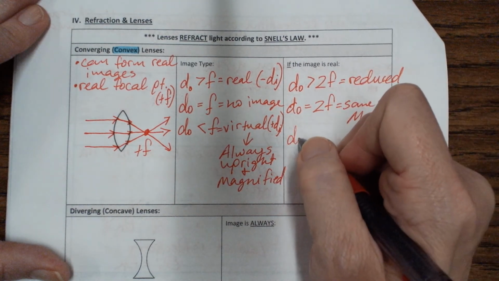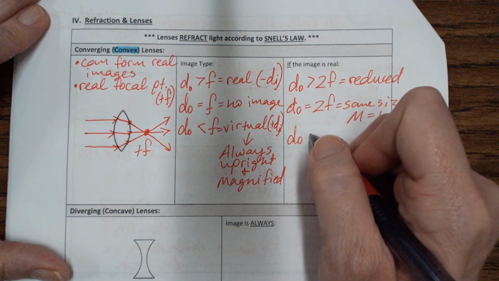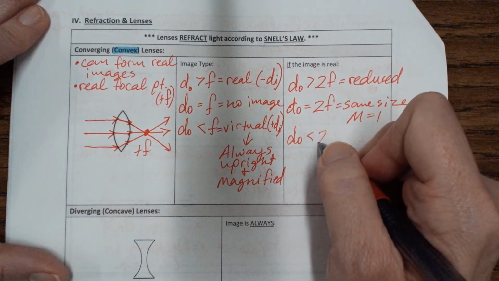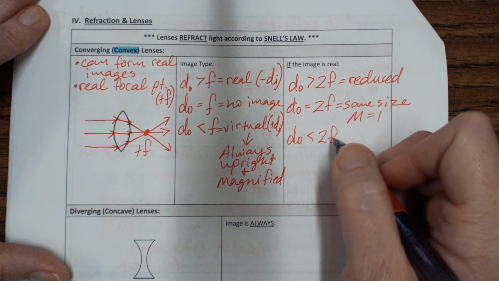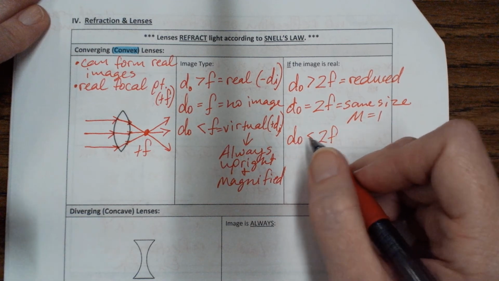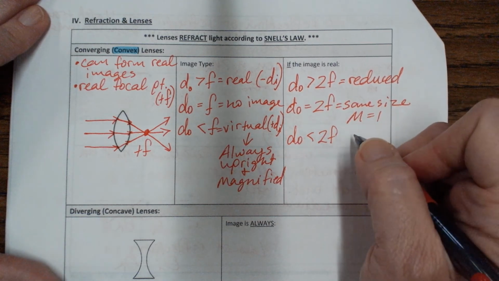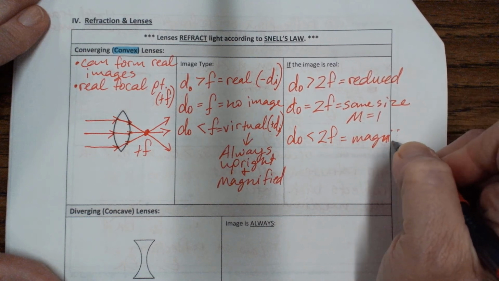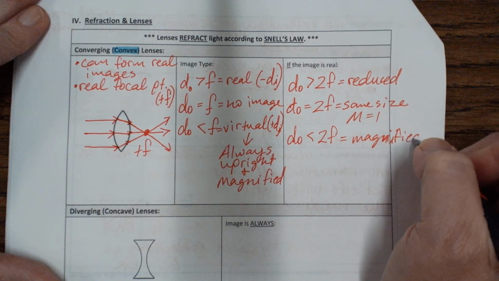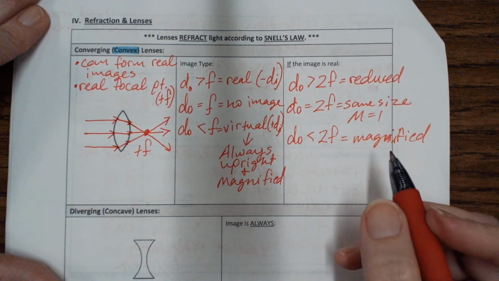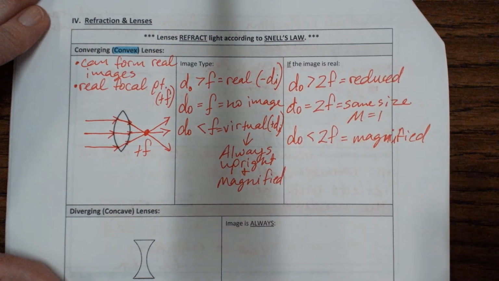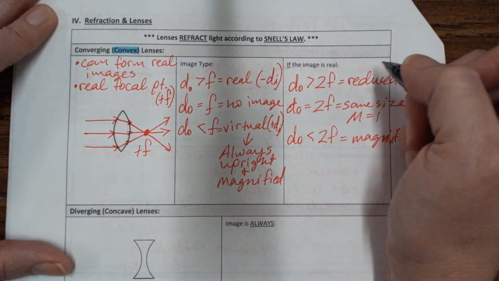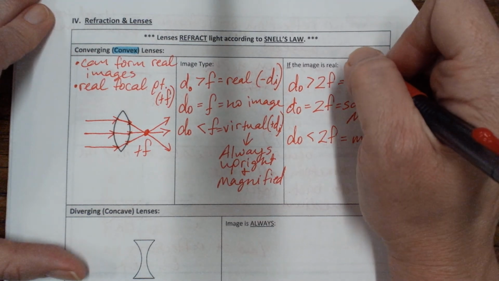If the distance of the object is between the focal point and twice the focal point, then your image will be magnified. For all real images, they are going to be inverted.